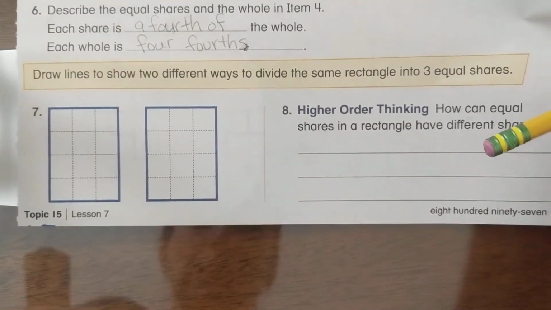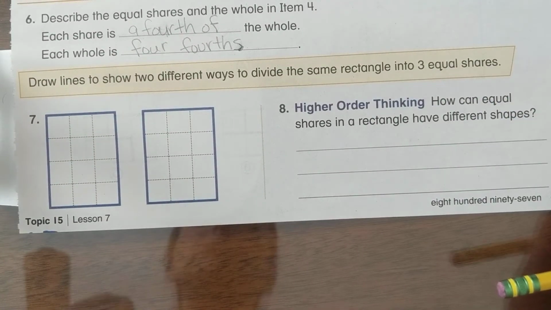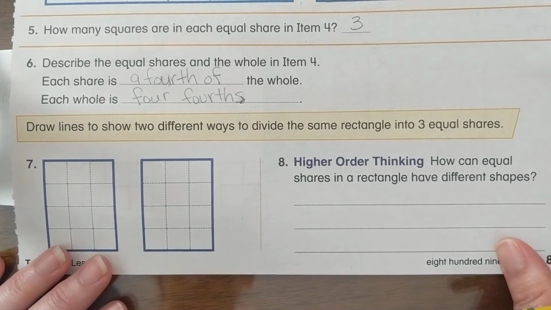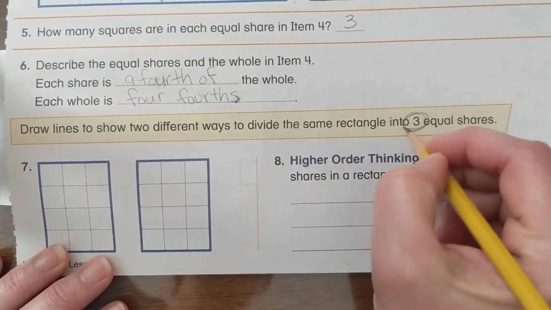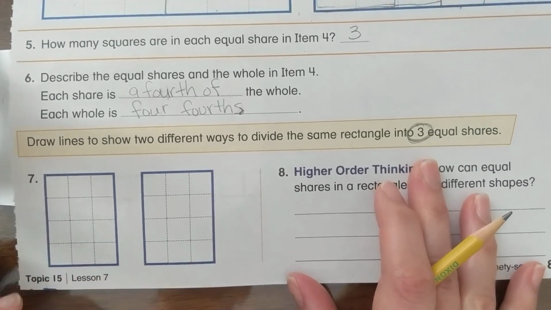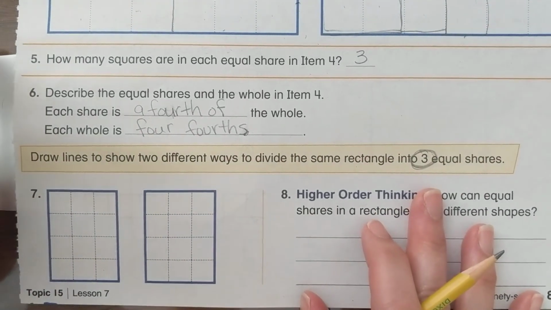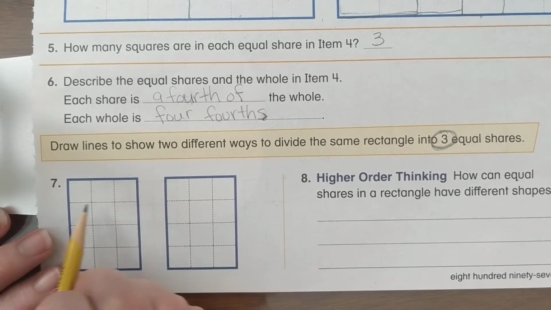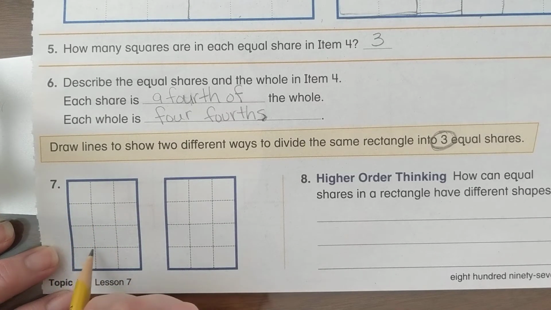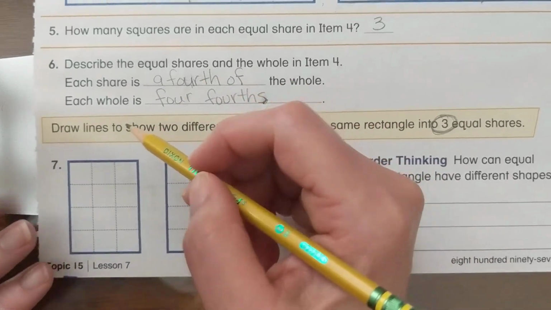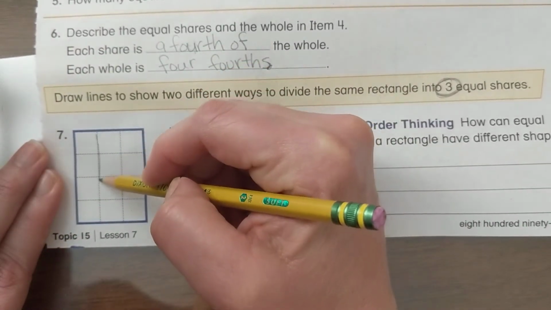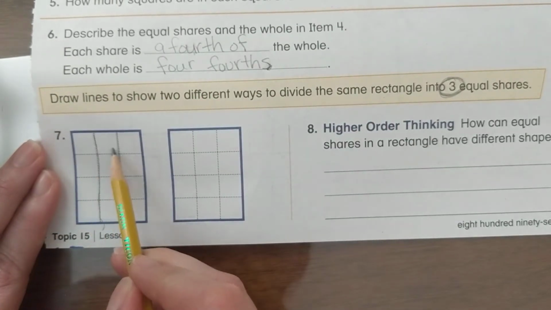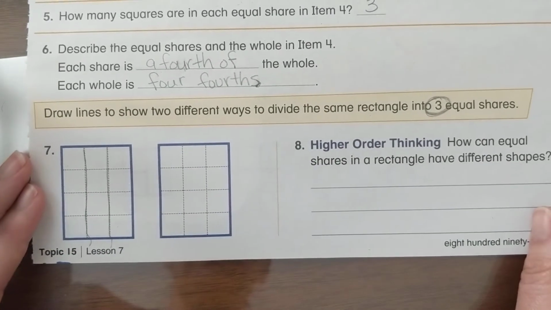Okay, let's do another one. Draw lines to show 2 different ways to divide the same rectangle into 3 equal shares. So this time, 3 equal shares. Okay, so I can do rows or columns to make it nice and even. Now I can't do 3 rows because if I go side to side, that'll make 4 rows. So that won't work. I'm going to do columns up and down. And now I can see I have 3 equal shares.